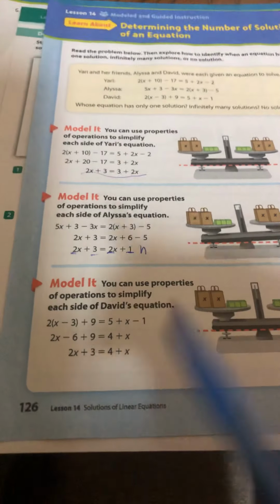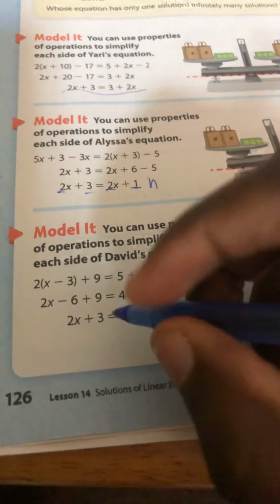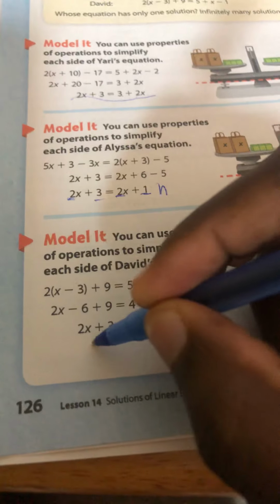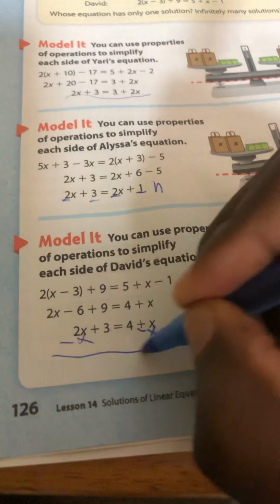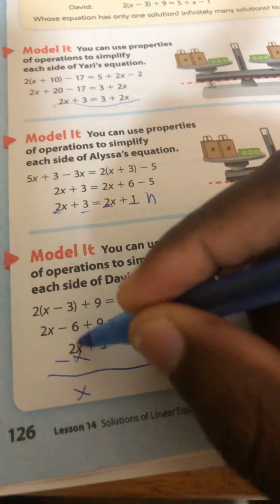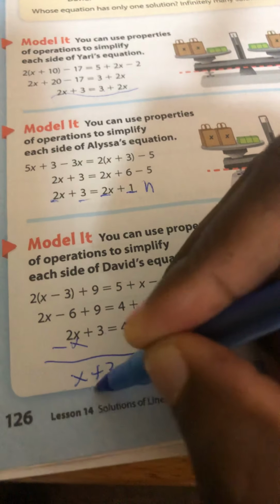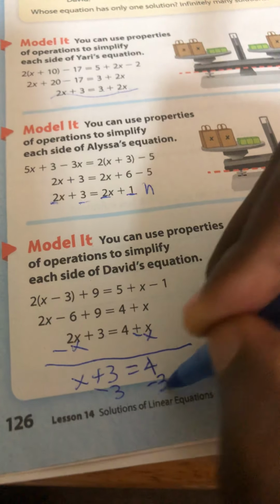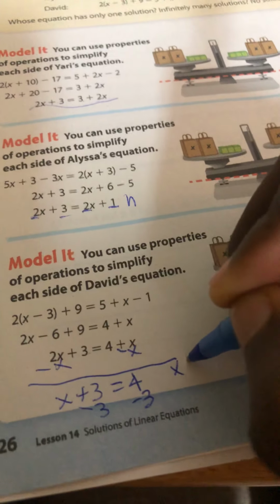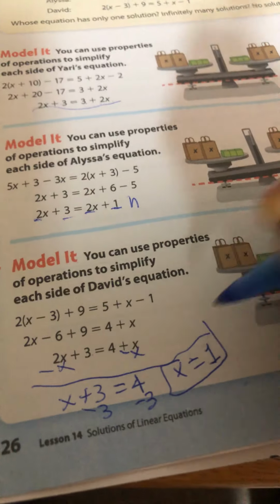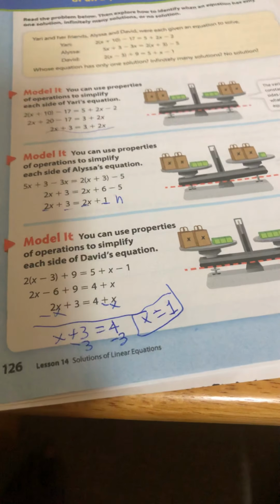And then this last one is going to be one solution because I can solve this. If I solve this for x, I will subtract x on both sides. I would get 2x minus 1x is x, plus 3 equals 4. I will subtract 3 on both sides. I will get x equals 1. So anytime you get x equals something, you know that that's one solution, and the solution here is 1.